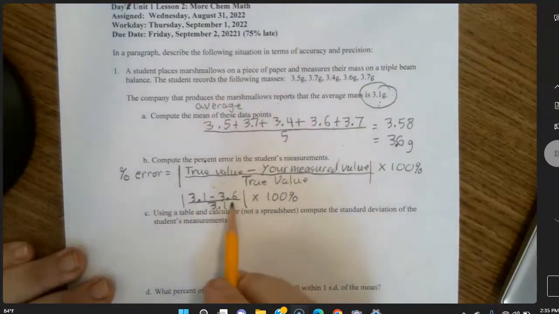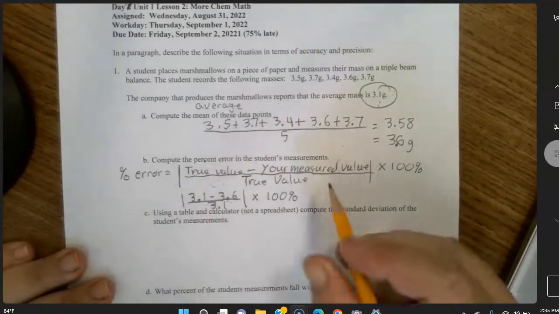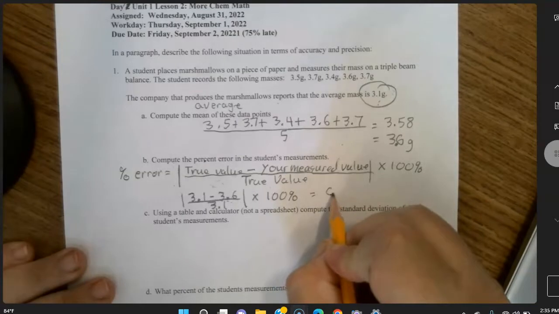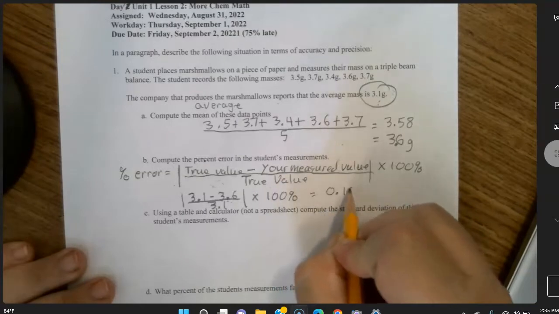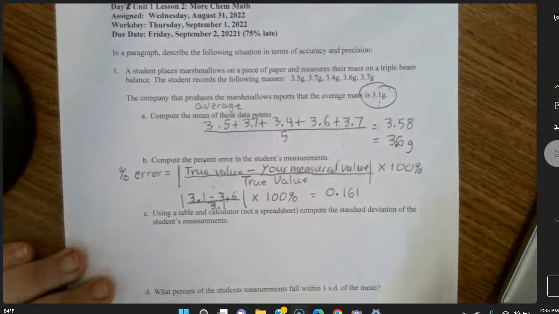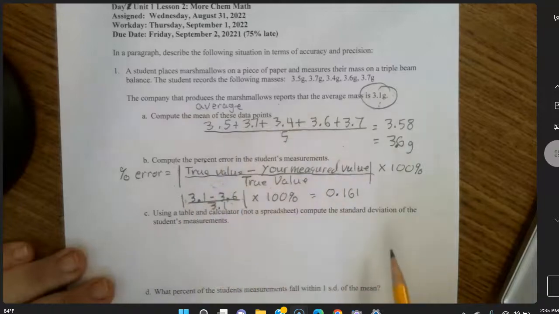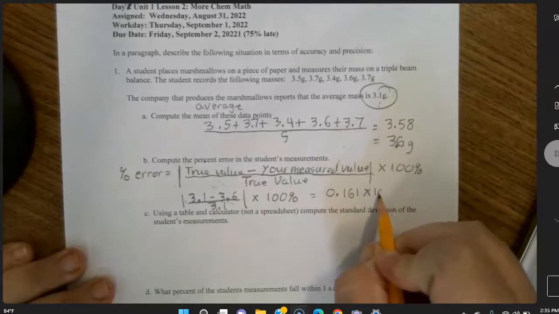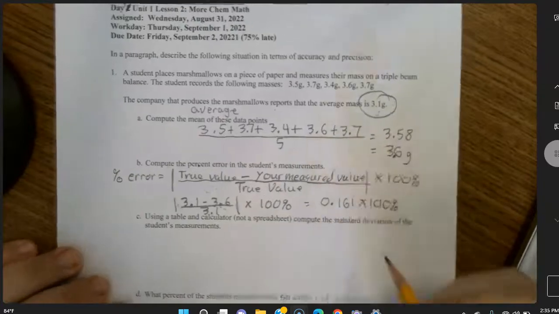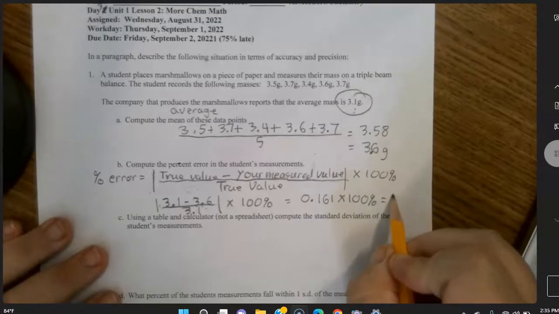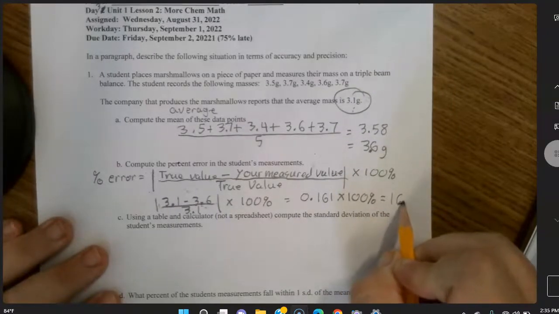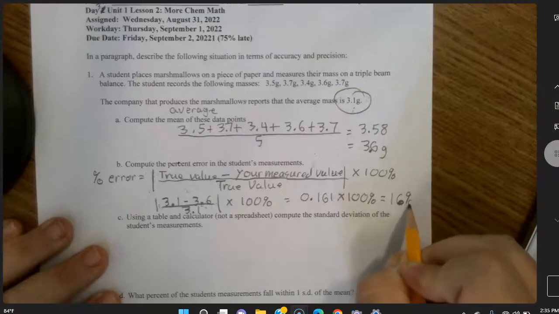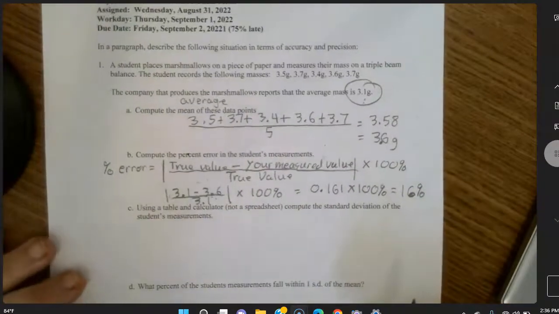Okay, so 3.1 minus 3.6 is negative 0.5, over 3.1, and so that's going to give you 0.161. You can just call it 0.16. Now it's negative, but these are absolute value signs, so they turn the negative into a positive. That's just what an absolute value does. Okay, and then that's times 100%. So the answer, we'll just round it to the whole number, is 16%. So the student's measured value was 16% off from the actual true value.